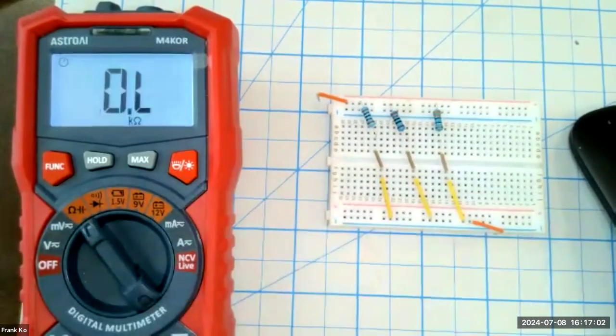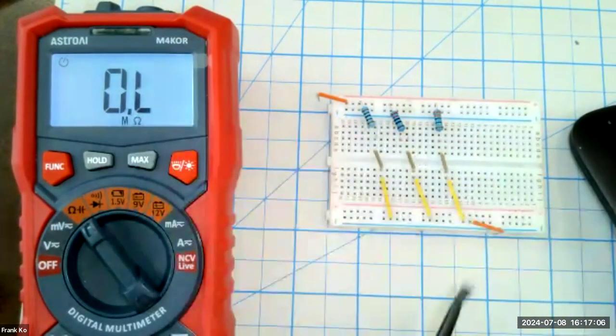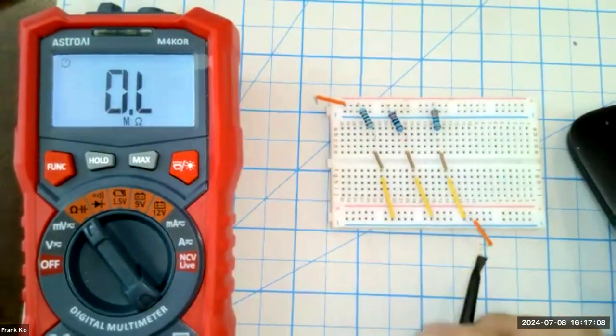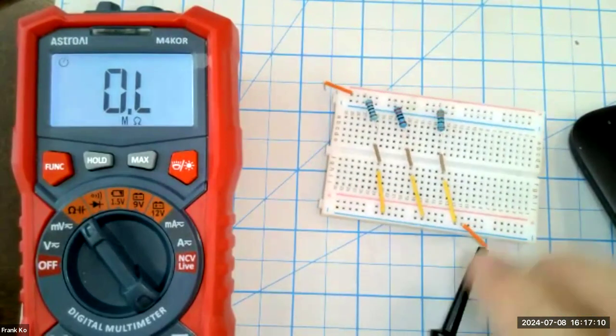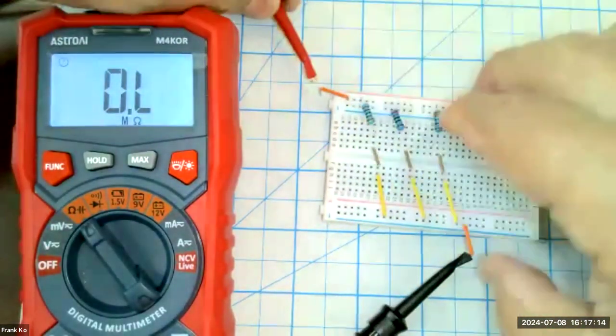So now we'll go to omega. In the ohm setting, you can see we've got megohms here, and I'm just going to connect this to the jumper wire that I conveniently left on my breadboard, and then go ahead and connect this one up here.